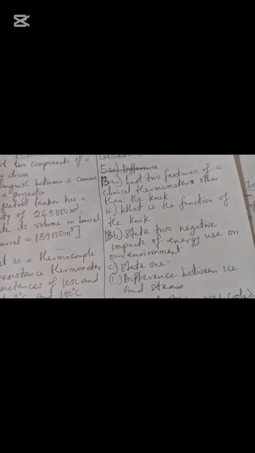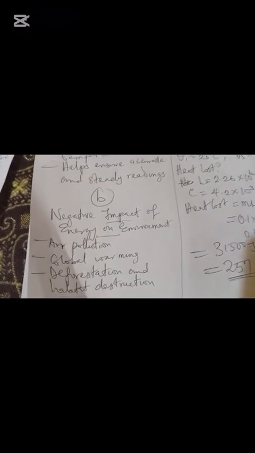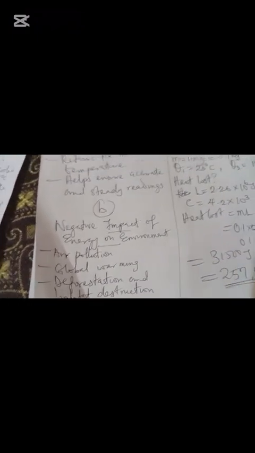All right, I'm talking about stating 2 negative impacts of energy use on our environment. What are the impacts? You're supposed to know that one is pollution, air pollution. I have 1, air pollution; 2, global warming; 3, deforestation and habitat destruction. Another one I mentioned, I think I mentioned 3, and they just asked you to mention any 2, so you have more than enough.